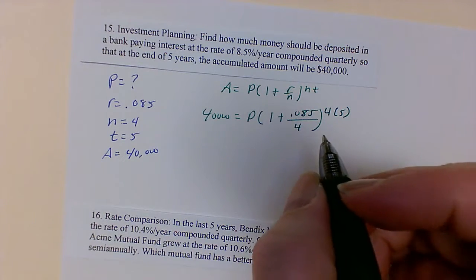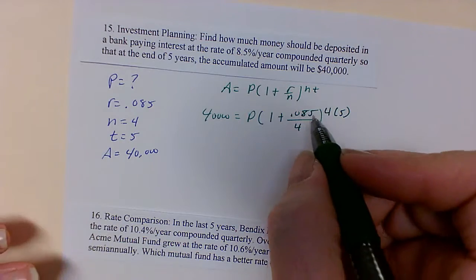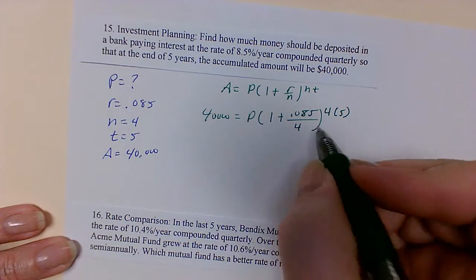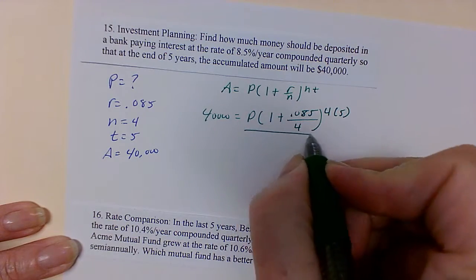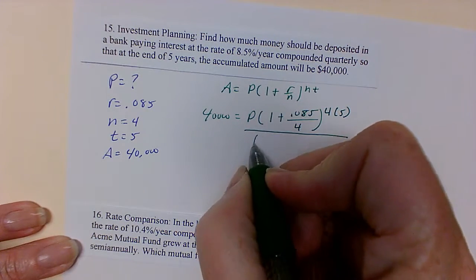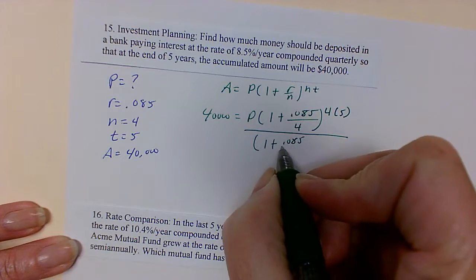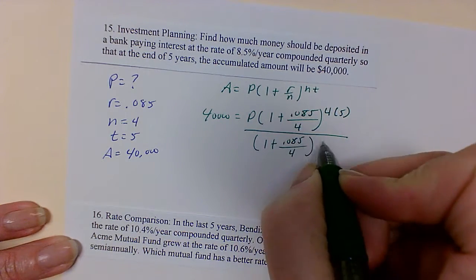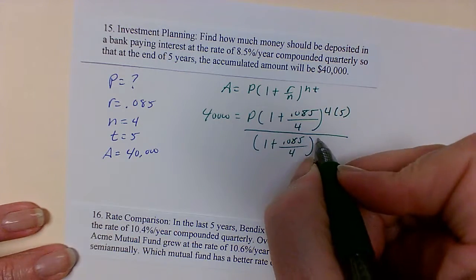So now we're going to look at dividing by everything that isn't P. We're going to divide this entire side by 1 plus 0.085 divided by 4 raised to the 4 times 5. I'm going to go ahead and write that as 20.